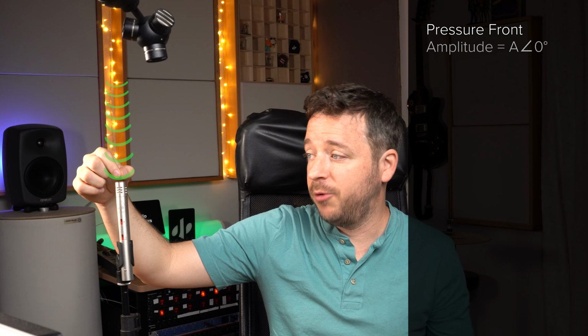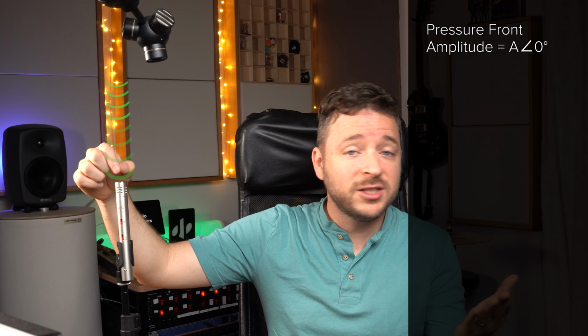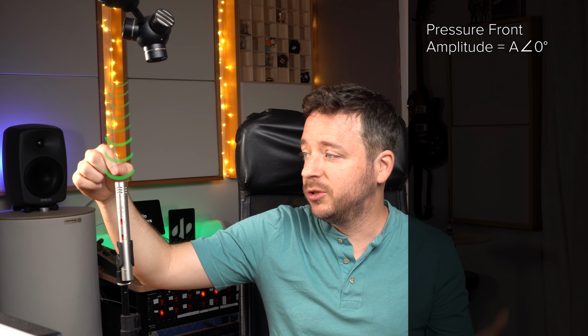Let's just imagine that you have a sound source emitting a 1 kilohertz sound from in front of the microphone. This sound will travel to the front of the diaphragm and will hit it at a specific time. Let's just say that the time is 0, right? However, this doesn't stop here because a cardioid microphone works in 2 steps.